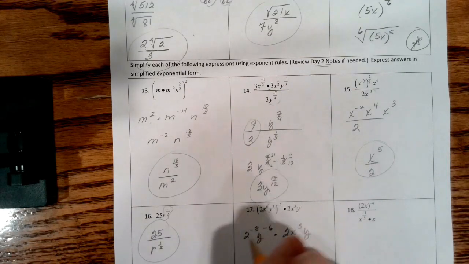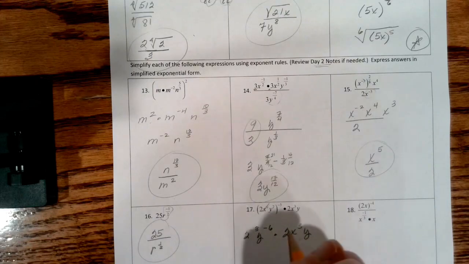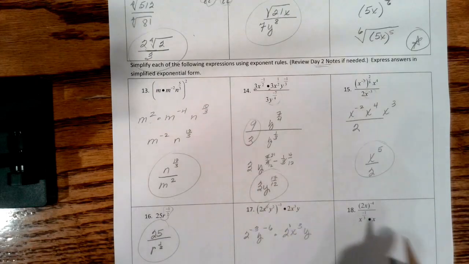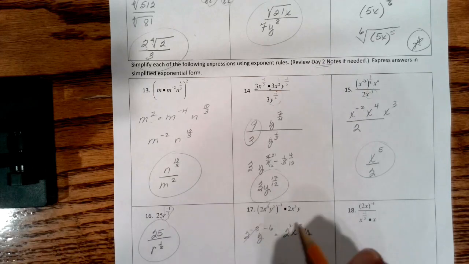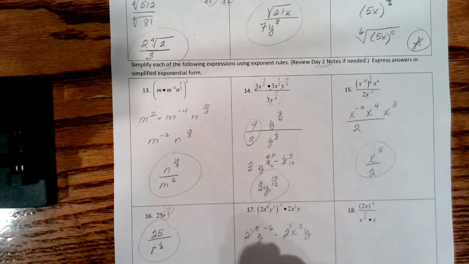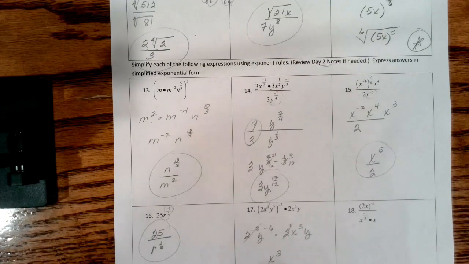So let's see, 2 to the -2 times 2 to the first, same base add, becomes 2 to the -2nd, and that goes down in the denominator. Same base add, -6 plus 1 is -5, down he goes, and x to the 3rd is fine. Here, if it's a friendly number, go ahead and simplify 2 squared.